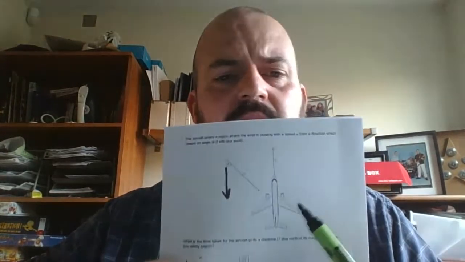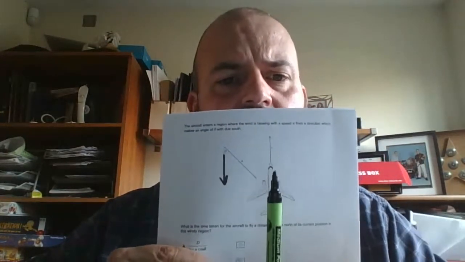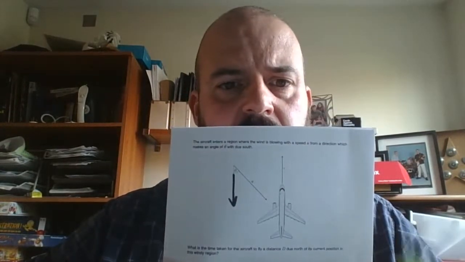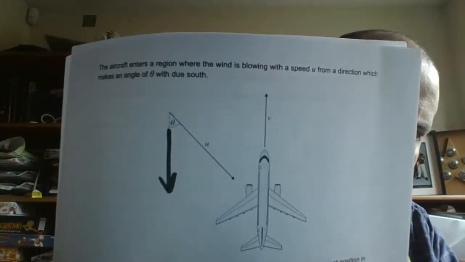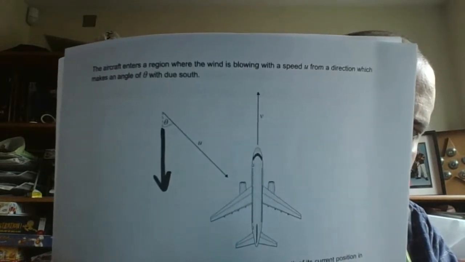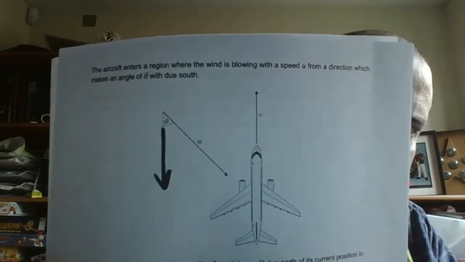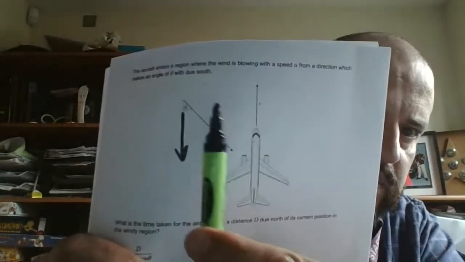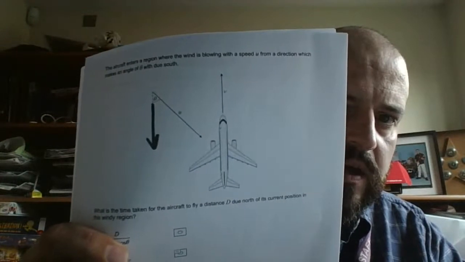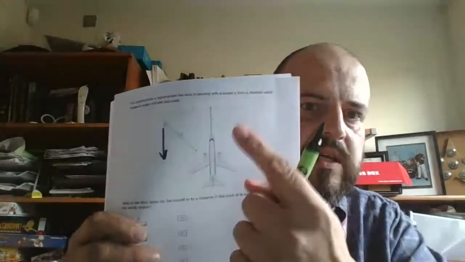Well, why am I singling that component out? Because that's the one that's relevant to the answer. I want to know the time this way, to travel a distance this way. So that is going to be U cos theta. You see, I'm going to crush that angle to get that component. U cos theta. So if I take V and I take away U cos theta, that's going to give me whatever V I have left this way. That's going to be a speed this way.